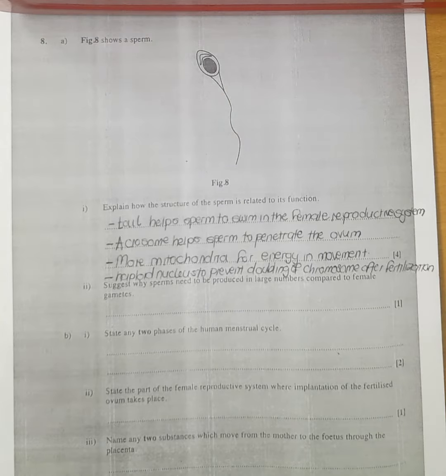So what happens is some of the sperm die in the female reproductive system. So the reason why there is need for sperm to be produced in large quantities is that there are going to be high chances of fertilization occurring, since some of the sperms die in the female reproductive system.